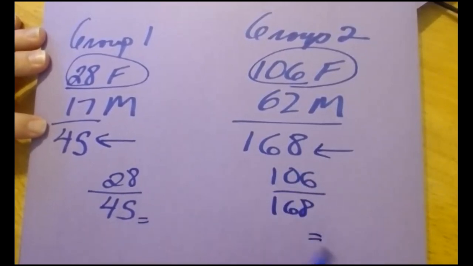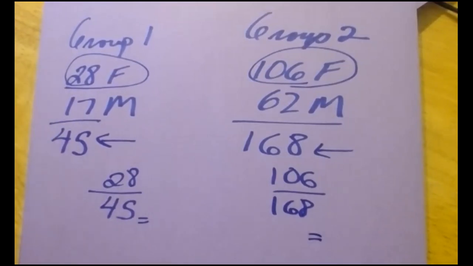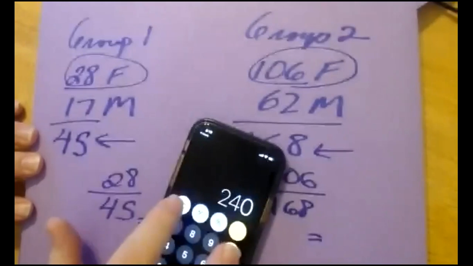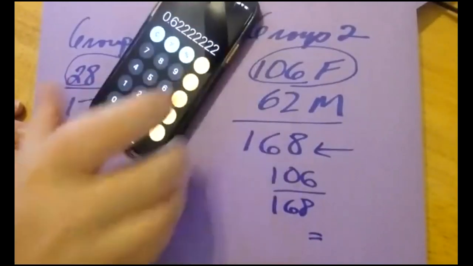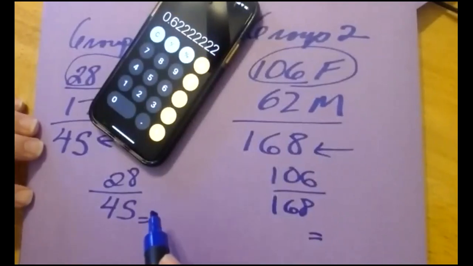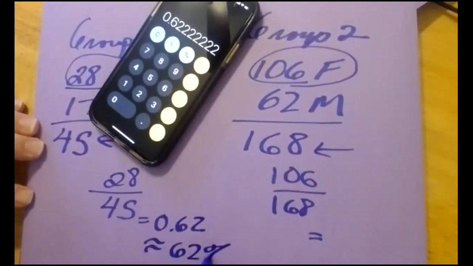See what kind of percentages we get for this, or what kind of decimals we get for this. It's just a quick dividing. And then it's a matter of knowing that you're supposed to change the decimal points a certain way. So 28 divided by 45 is going to give 0.62, which is approximately equal to 62%.